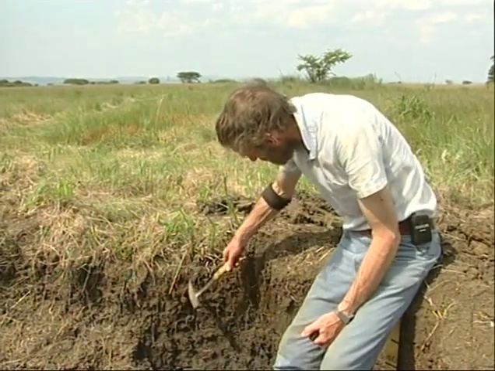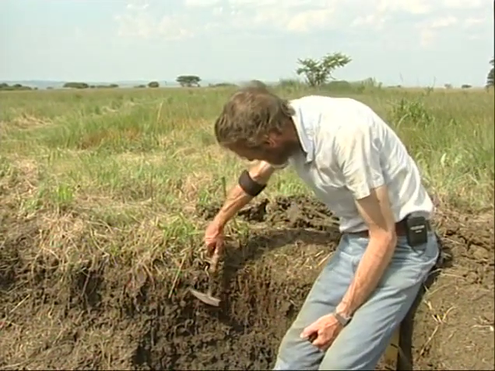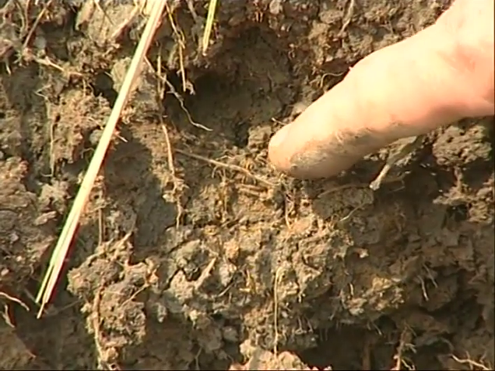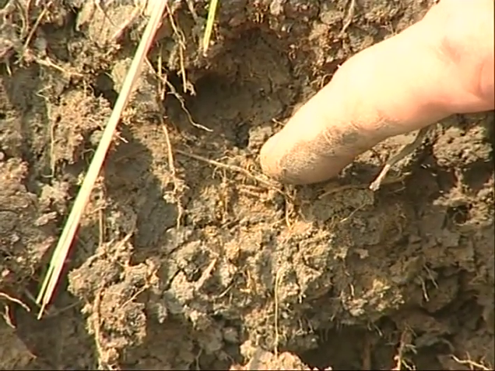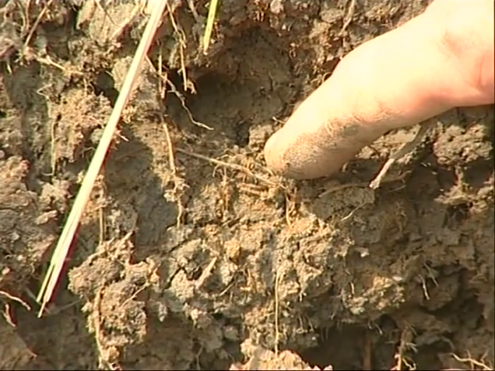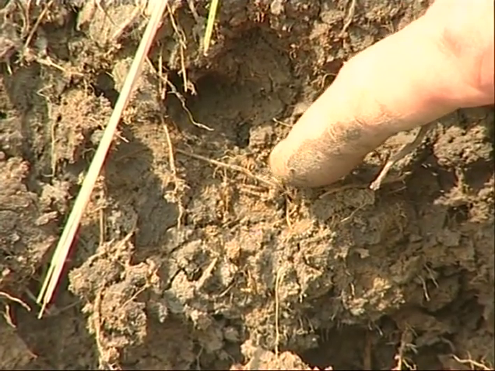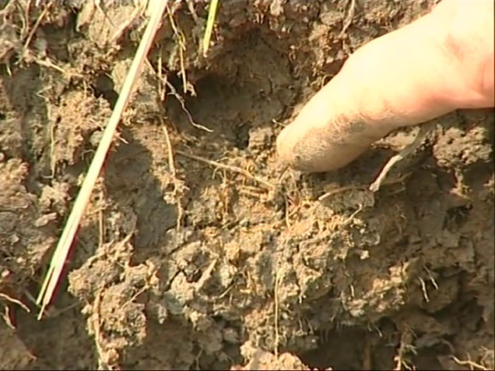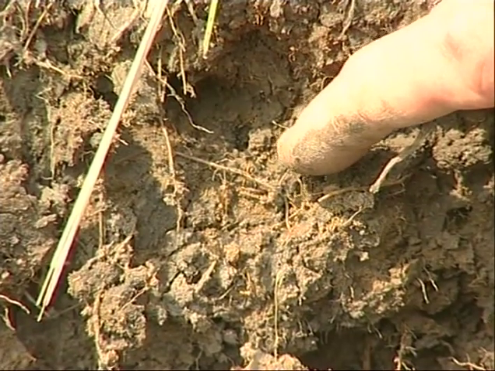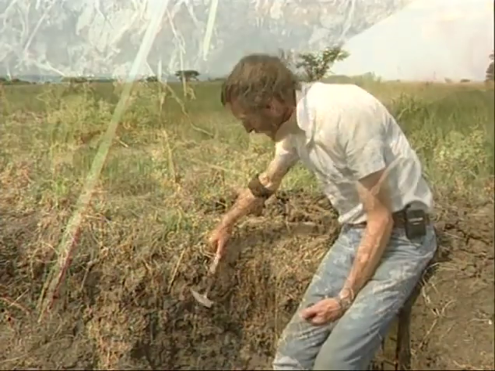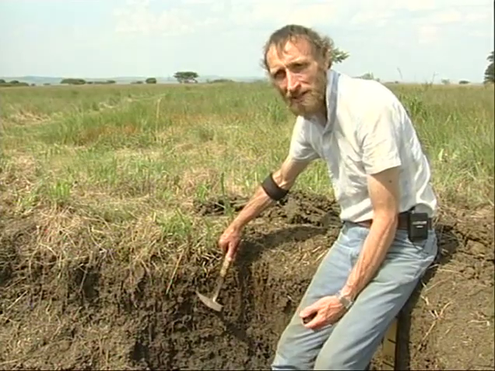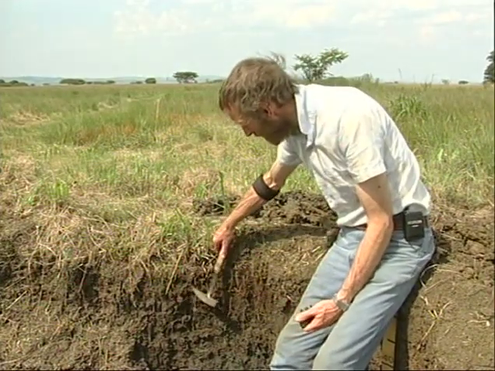If we look again at the top, you can see again, especially maybe on this face here, these orangey streaky mottles. So again, as in the Longlands, only much more clearly expressed here, this is what happens when the topsoil dries out during the drier parts of the year.